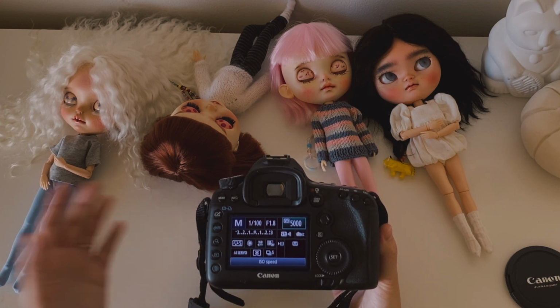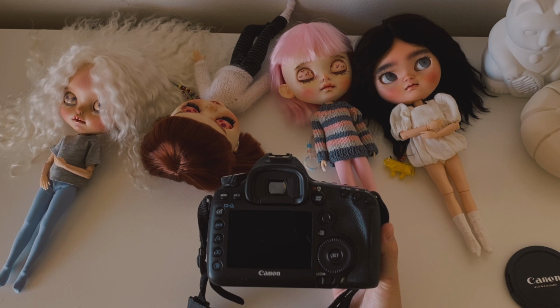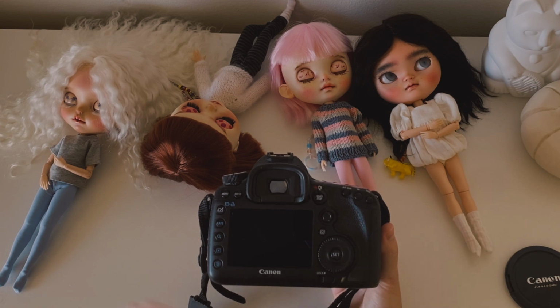And I mean, you won't shoot at a wedding in dark situations, in a church or at a venue where it's completely nighttime, completely dark, and you need a high ISO.